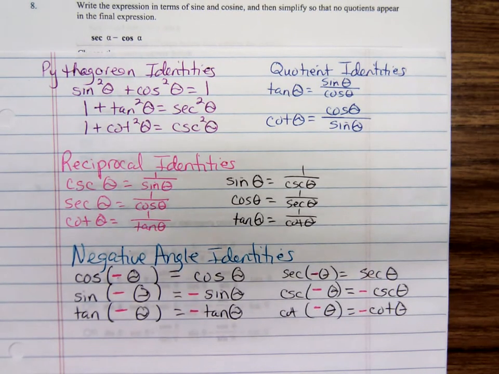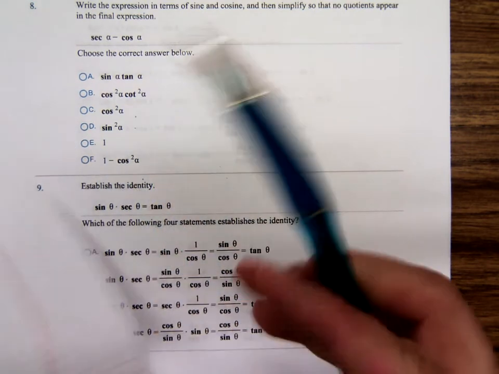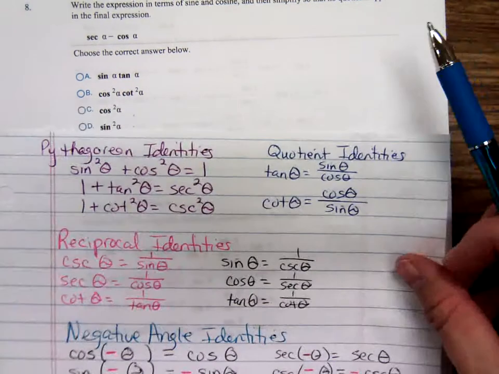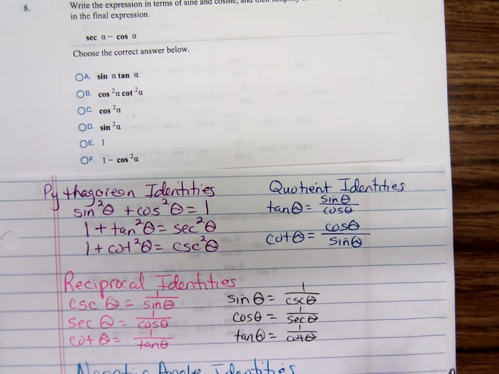And let's see, we are now up to this problem. It says, write the expression in terms of sine or cosine and then simplify so that no quotient appears in your answer. So you don't want a fraction.